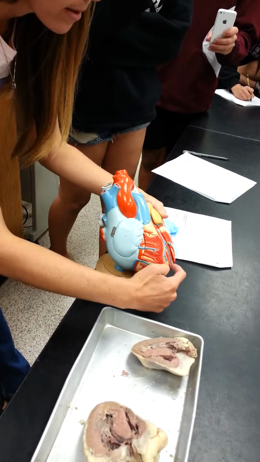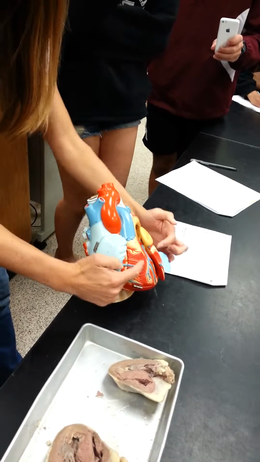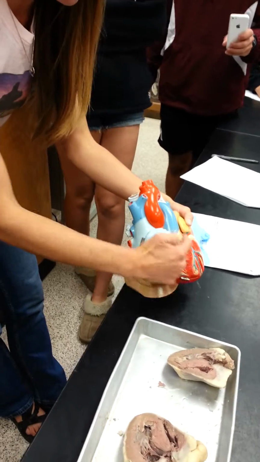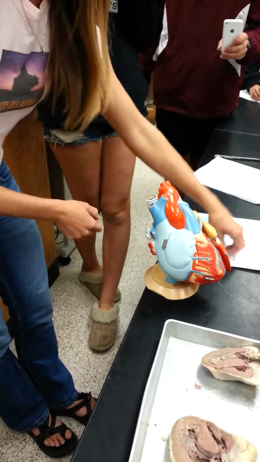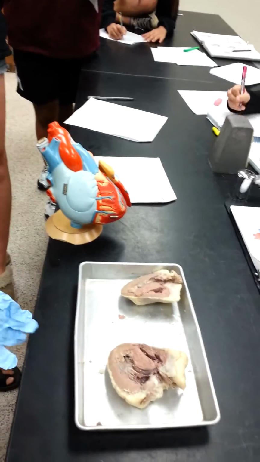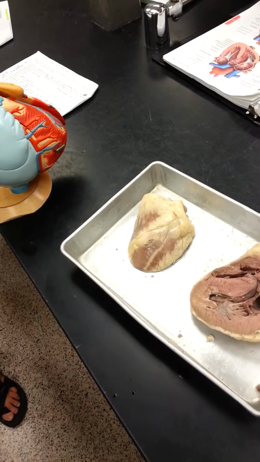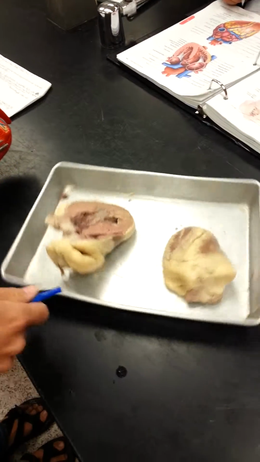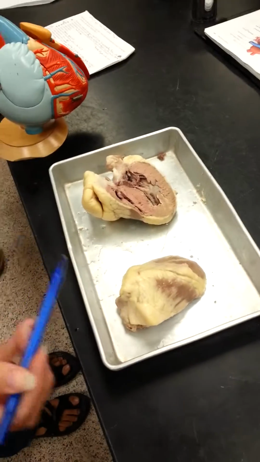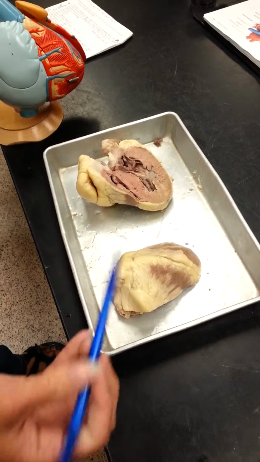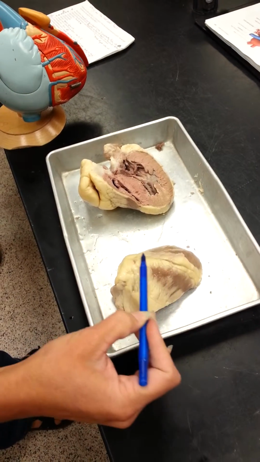On this model, it doesn't really show it looking like a valley. If I flip the heart, this is facing you, taken right out, you can see this anterior interventricular sulcus.